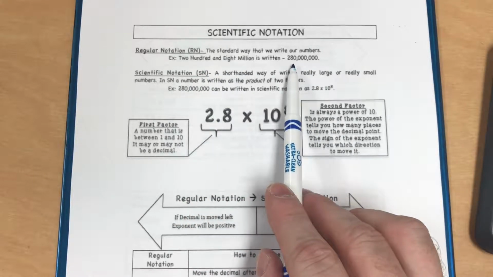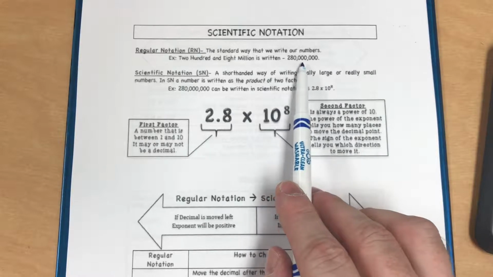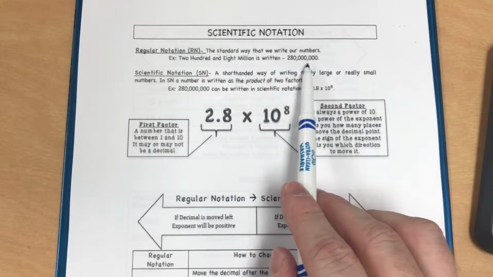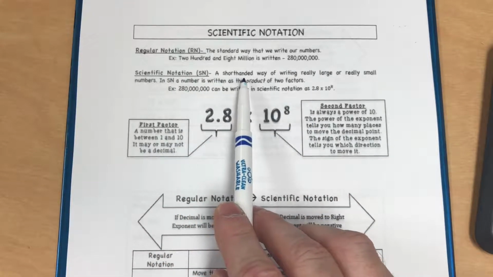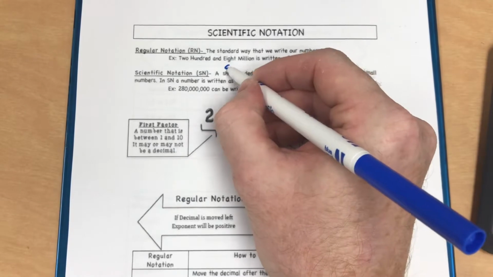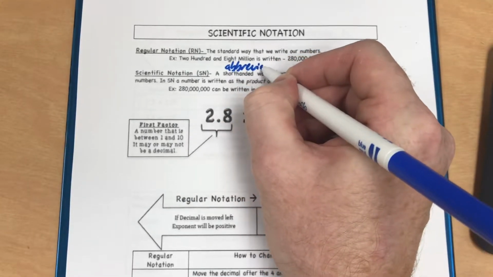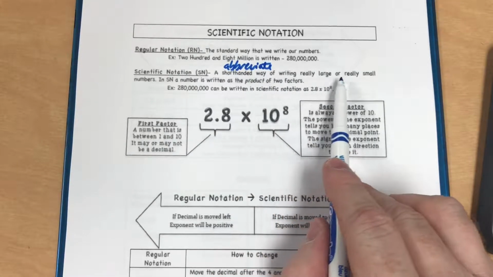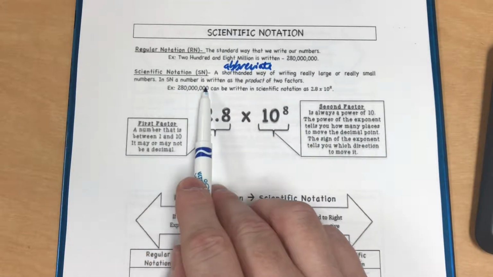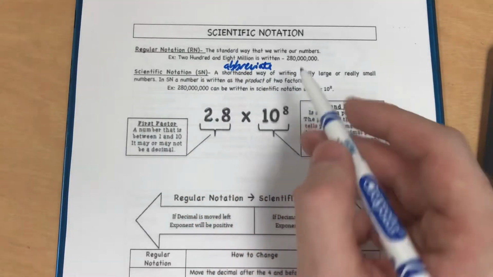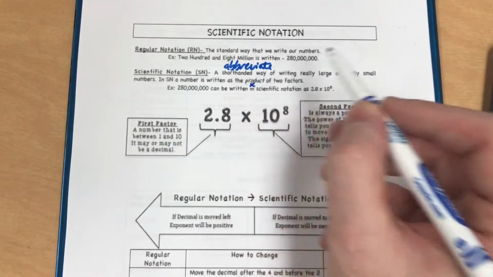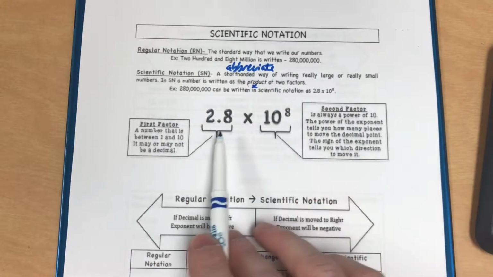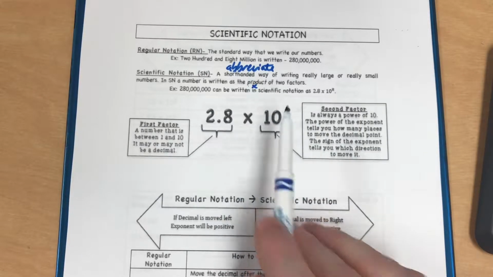Now this isn't a really big number, but it's just a good example for us to look at. That's 9 digits long. So that's the standard normal way we would write it. In scientific notation, we're going to shorthand or abbreviate. Guys, if I make notes, I want you to make notes on your paper as well. It's an abbreviated way of writing really large or really small numbers. So in scientific notation, it is written as a product of two factors. Product means multiply. So 280 million can be written in scientific notation as 2.8 times 10 to the 8th power.